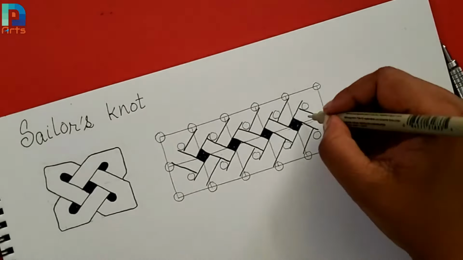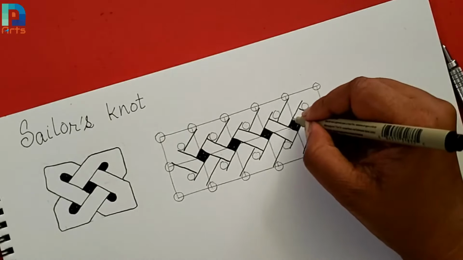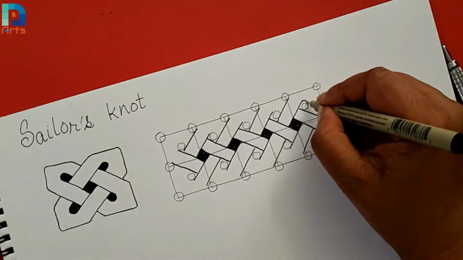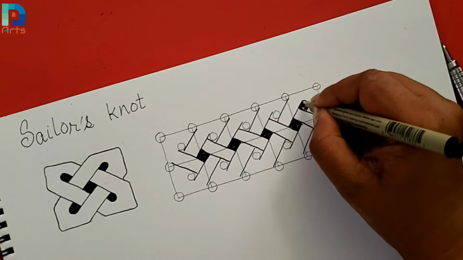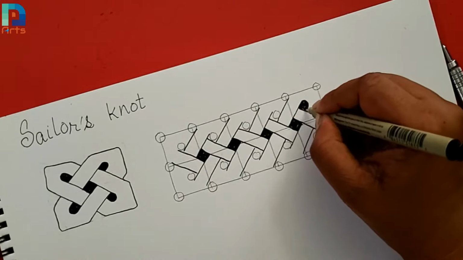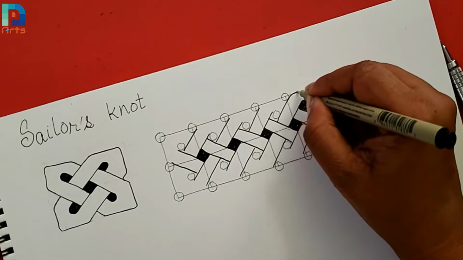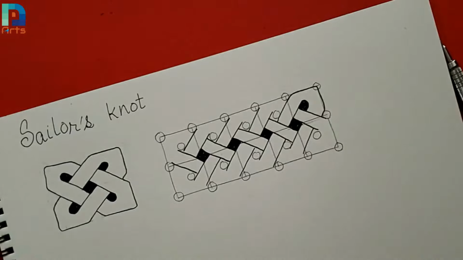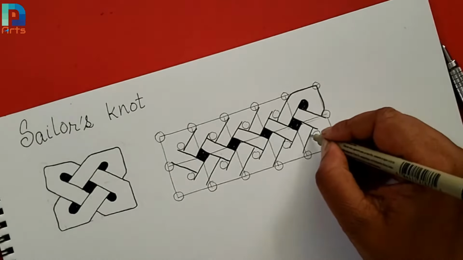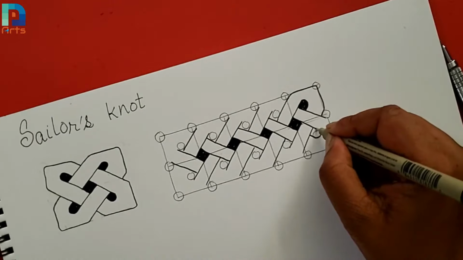Now we'll start working from the corner again. We'll first make this round here. And we will join this corner like this. We'll start working on this other corner.